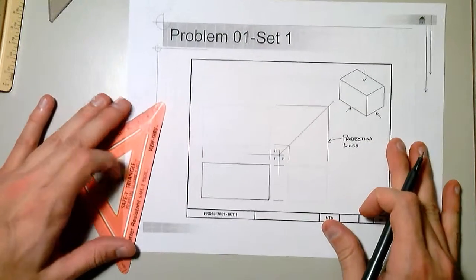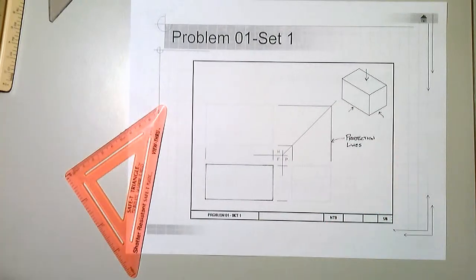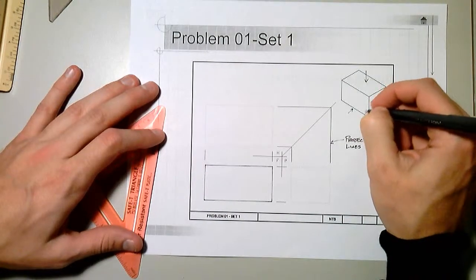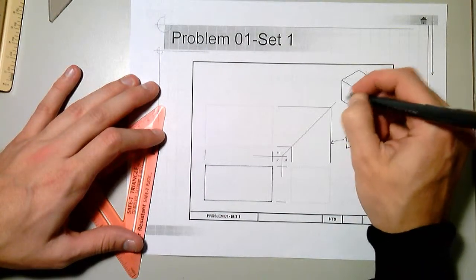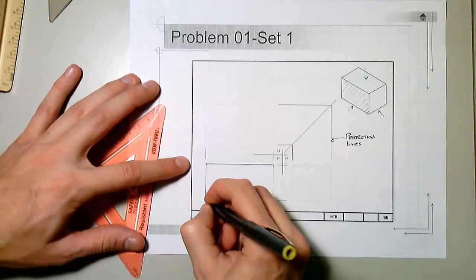Right? So we get a solid rectangle. Now that rectangle represents this face right here. Right, so that's our front view.